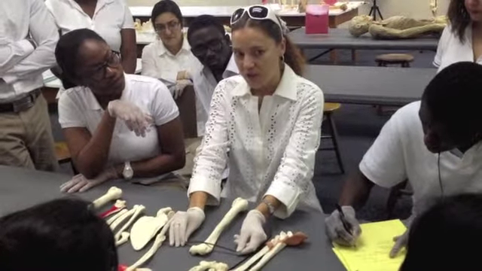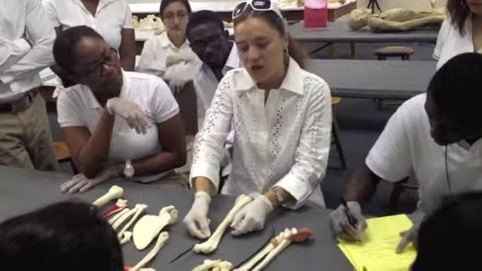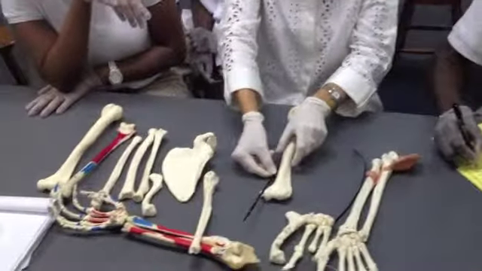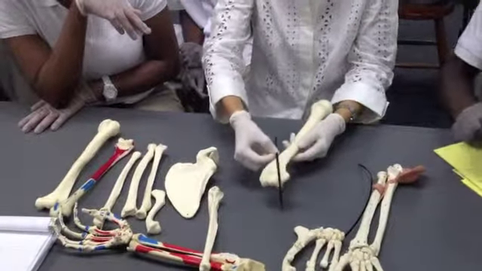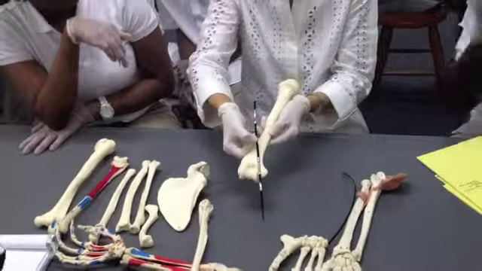And finally, we have to mention one more fracture. It's an avulsion fracture of the medial epicondyle. And for that, we have to remember only one structure which runs behind the medial epicondyle, that's the ulnar nerve.